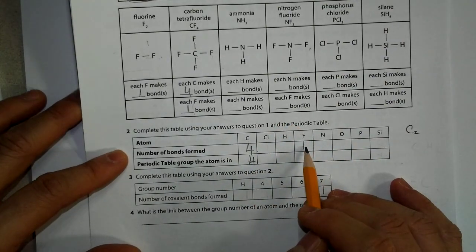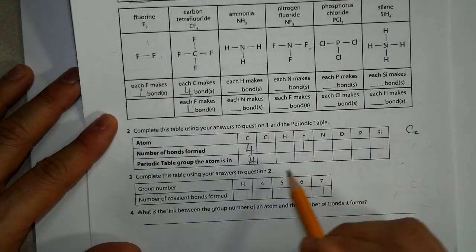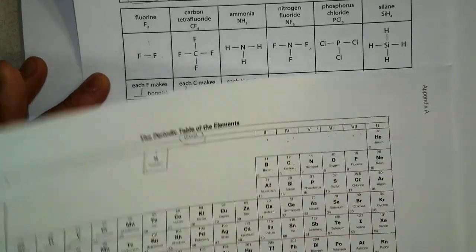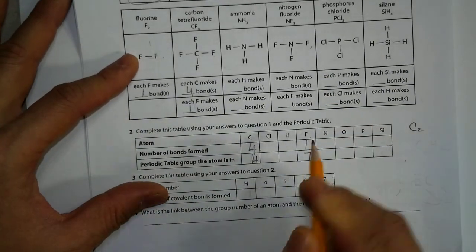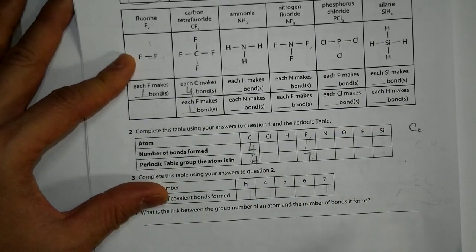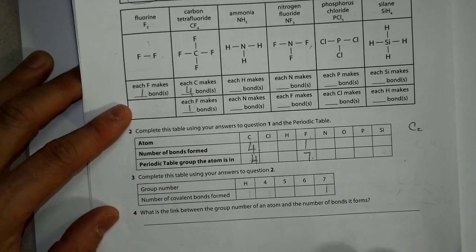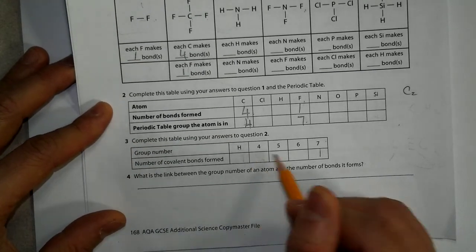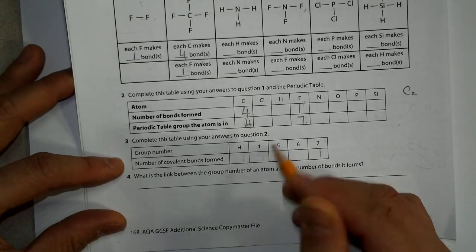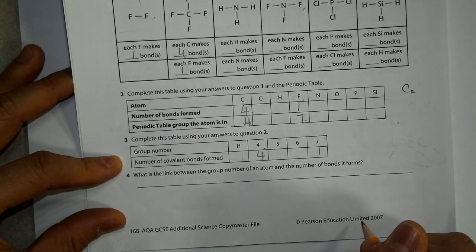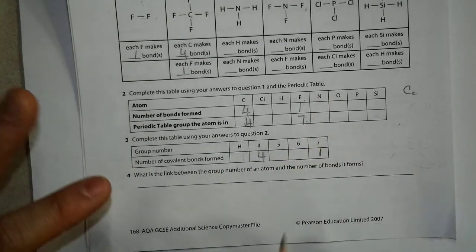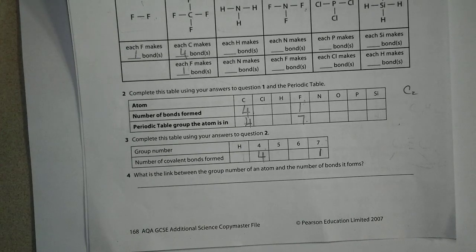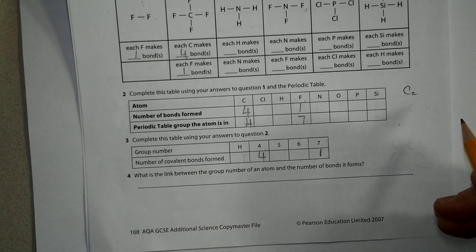And fluorine tends to make only 1 bond, and fluorine is in group 7. So in this case, you say group 7. And then you fill in the rest. Later on, you notice even more patterns and generalizations. You can realize that everything in group 4 tends to make 4 bonds, and everything in group 7 tends to make 1 bond. Stuff like that. Then you are able to have a generalization of this. And from that point on, you should be able to figure out structures.